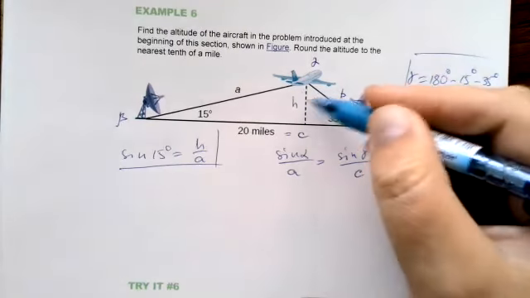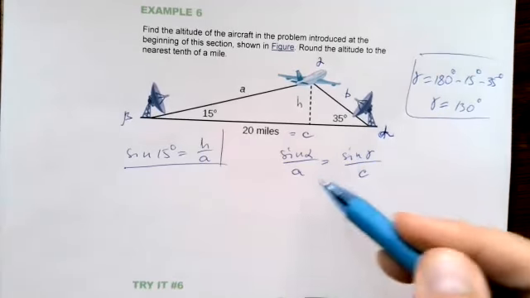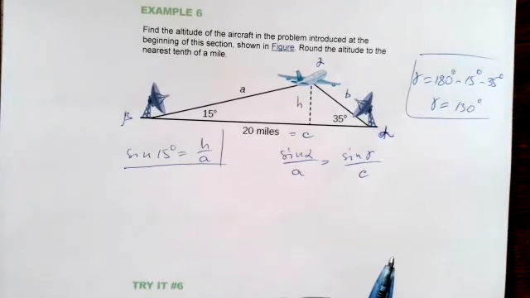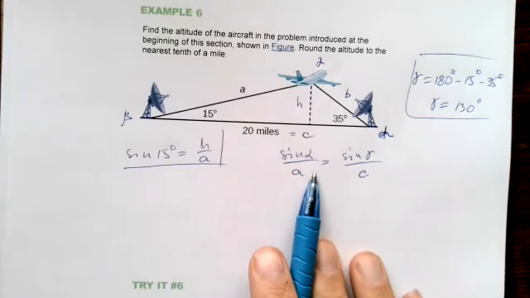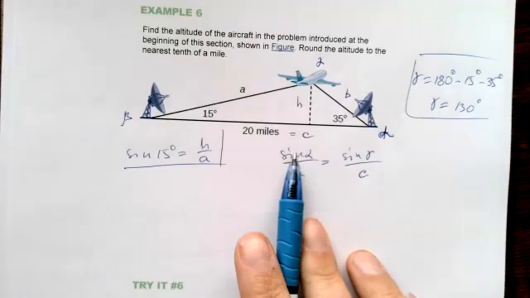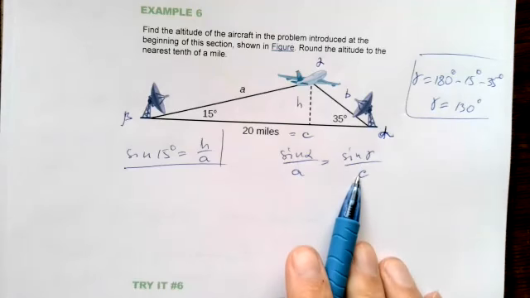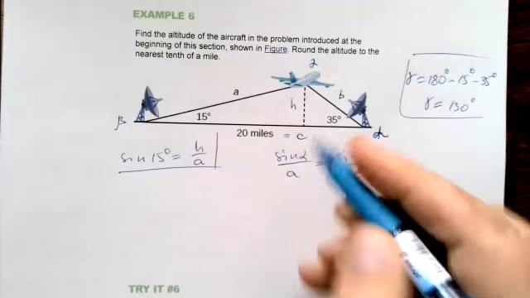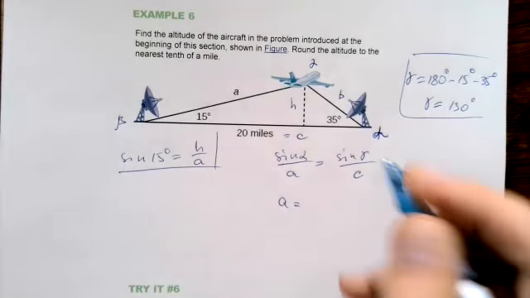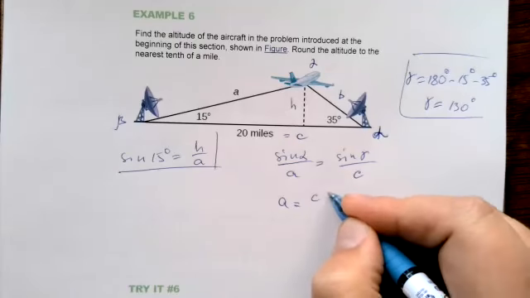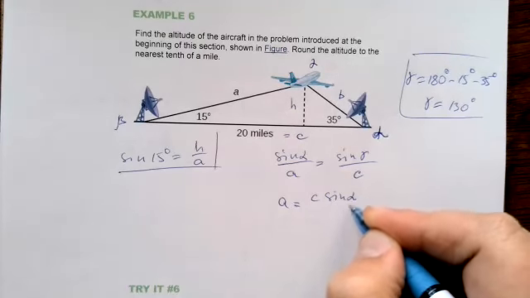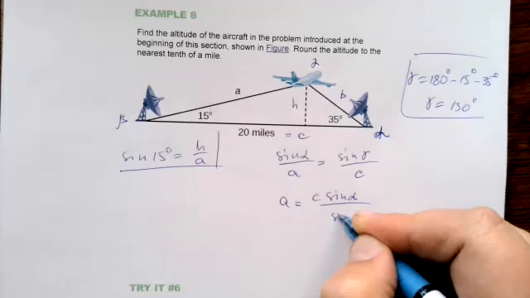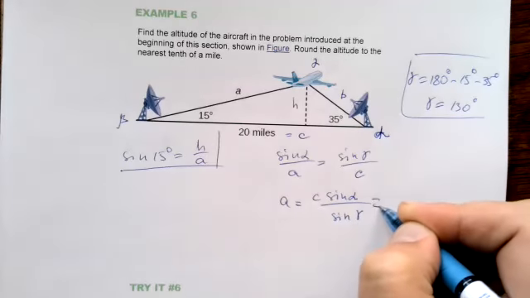So now I know my third angle. Now I can keep on solving this ratio. Now I know everything in this ratio except A. So A is C times sine alpha divided by sine gamma.